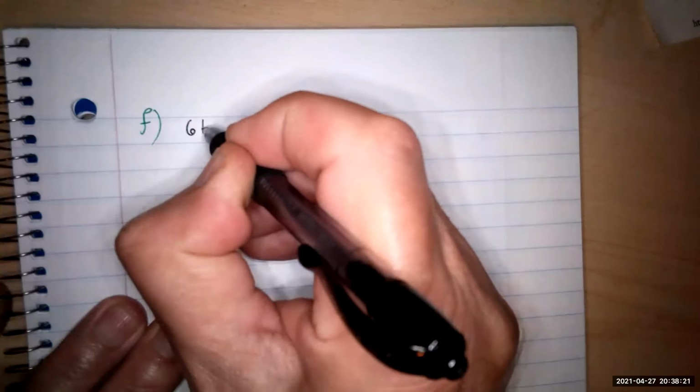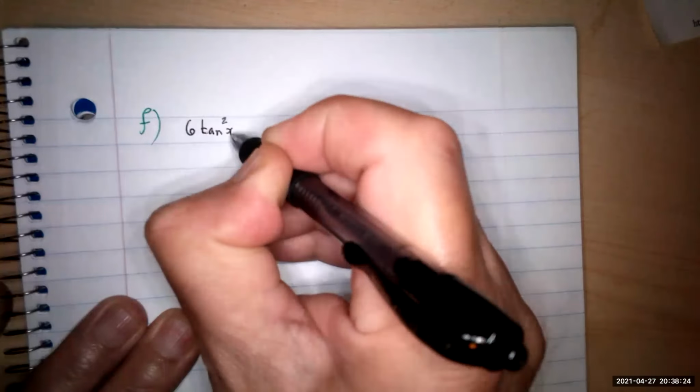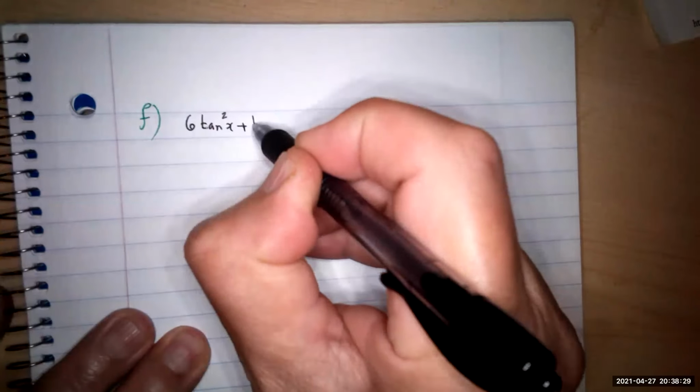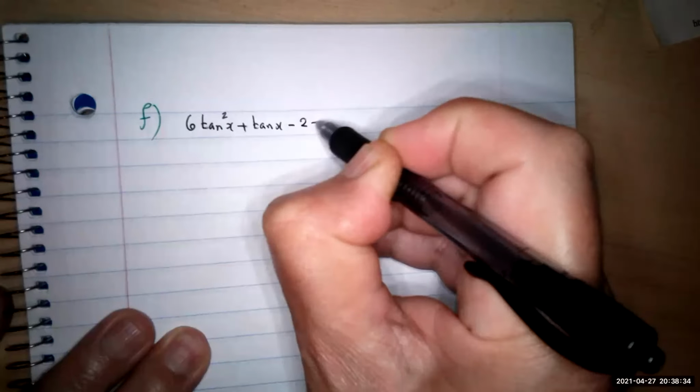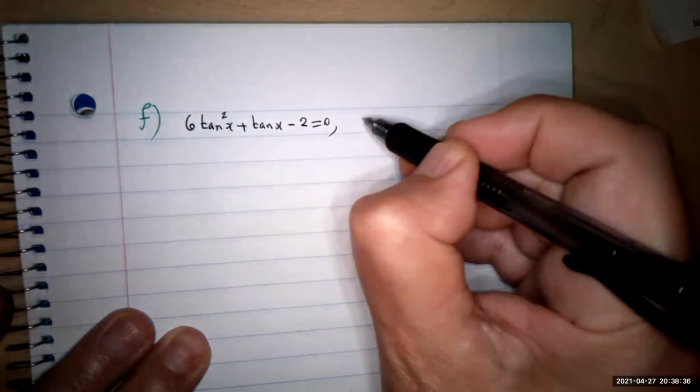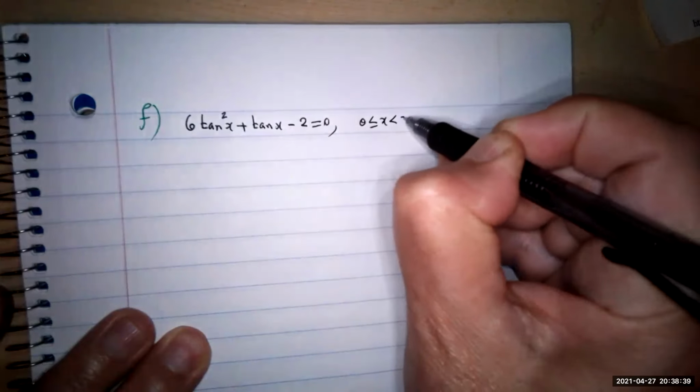So we just work with the sine and the cosine all the time. How about this last one, which is given to you in terms of the tangent? We want to solve this equation: 6 tan square of x plus tan x minus 2 equal to 0, and x is going to be between 0 and 2 pi. 0 to 2 pi, or 0 to 360, they're all the same.